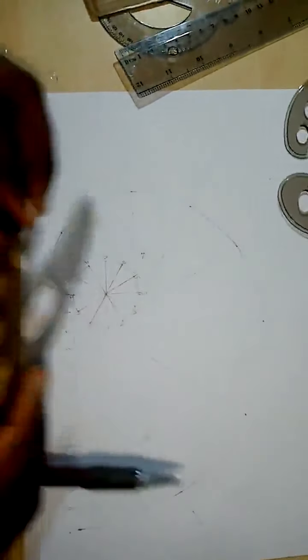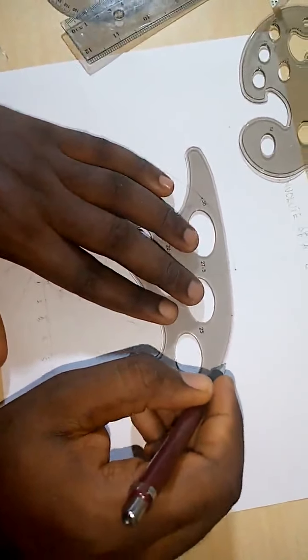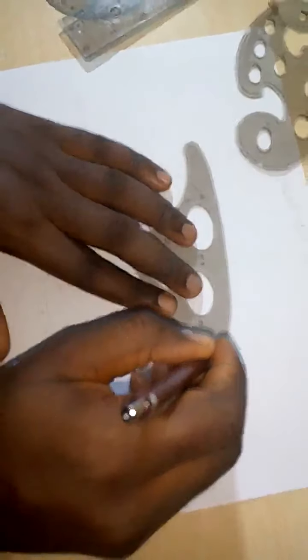So you could see that this actually brings out a perfect involute.